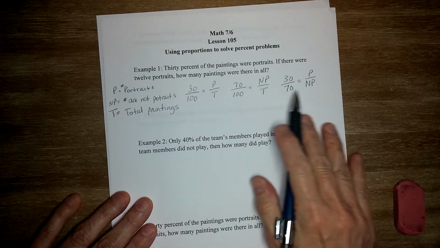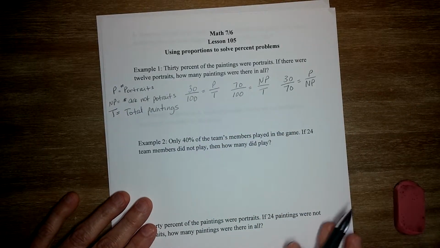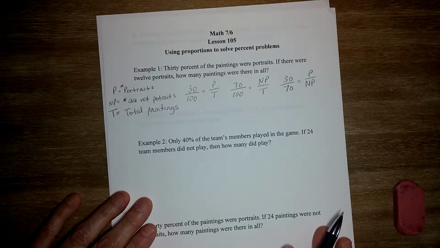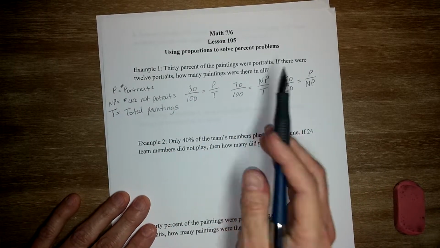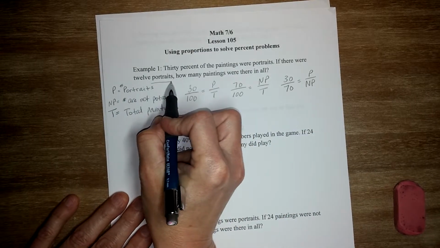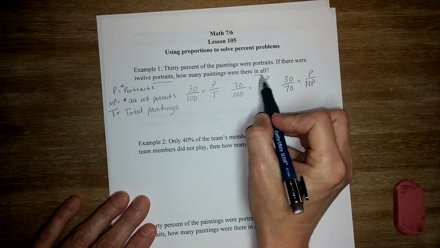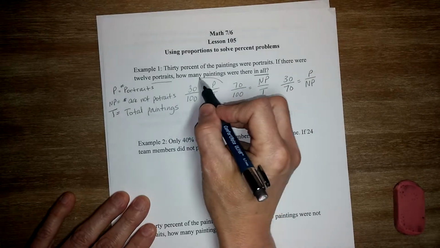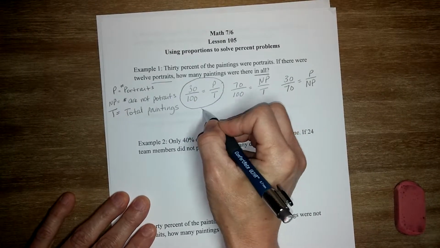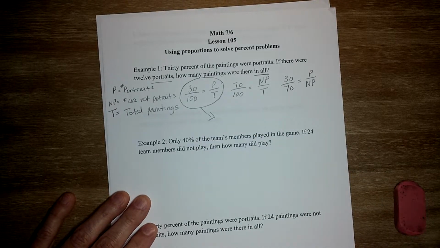All right, so we have three proportions here, and we have to figure out which one we need to use for this problem. If there were 12 portraits, how many paintings were there in all? They're telling us the number of portraits, and they're asking for the number in all, which is total. The one that has portraits and total is this one. So that's the one we're going to use to do the problem.